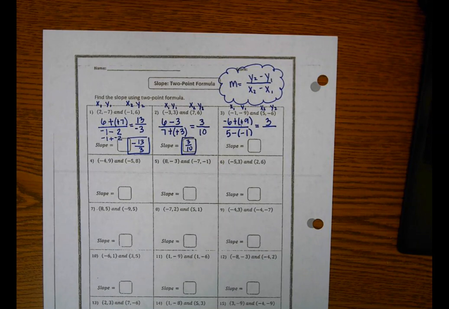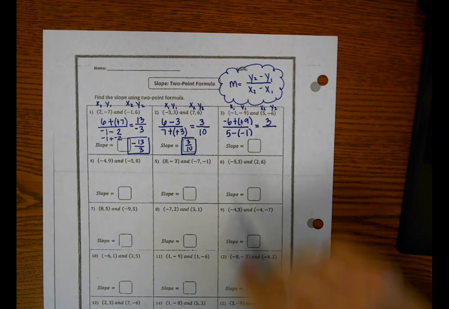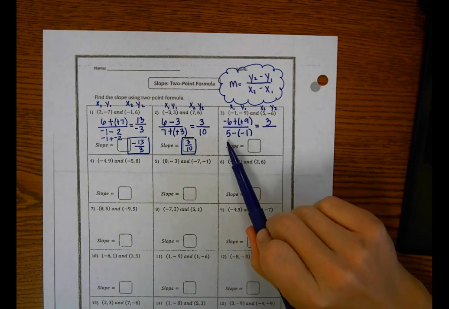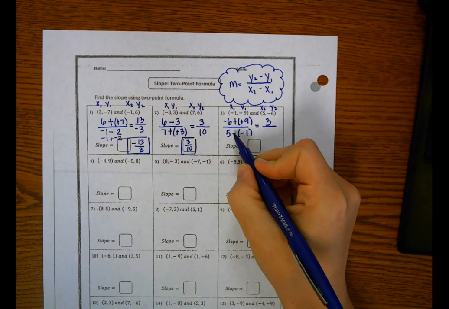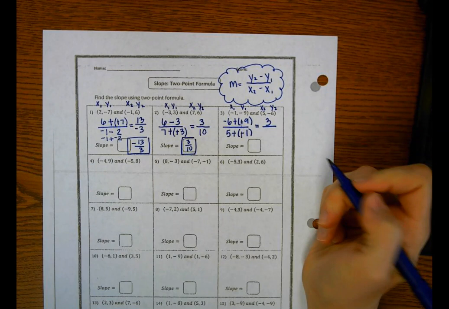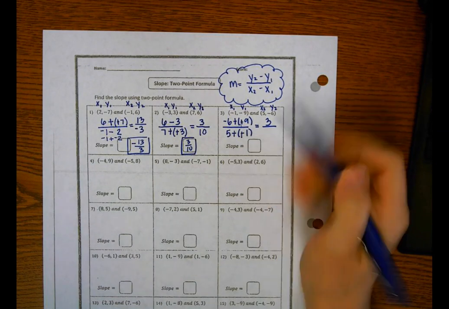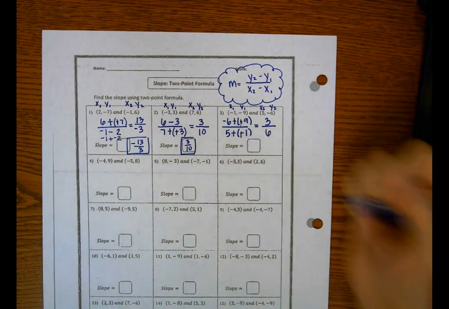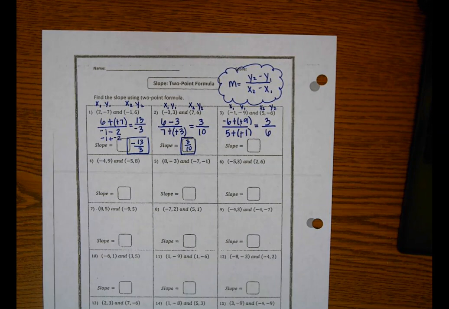So then we're going to do the same thing for the denominator. I'm subtracting, so I'm going to keep, change my subtraction to addition, change my negative 1 to a positive 1. So then I have 5 plus 1 would give me 6. Now again, we're not going to turn this into a decimal, but we could reduce this fraction, which we want to do when we're talking about slope.